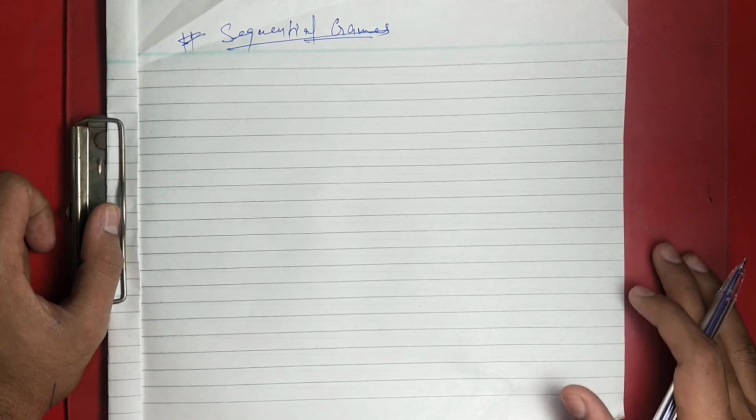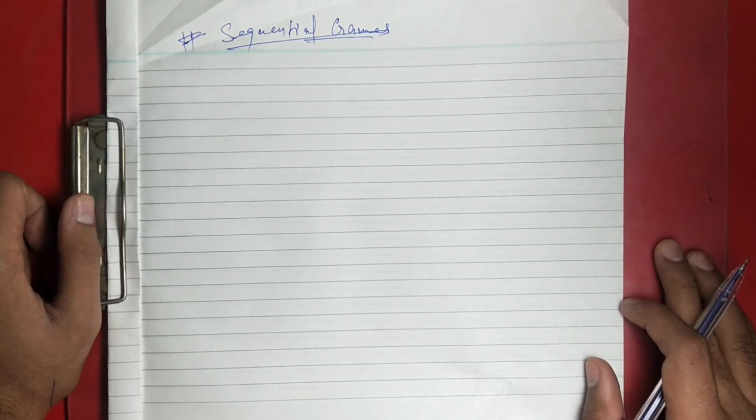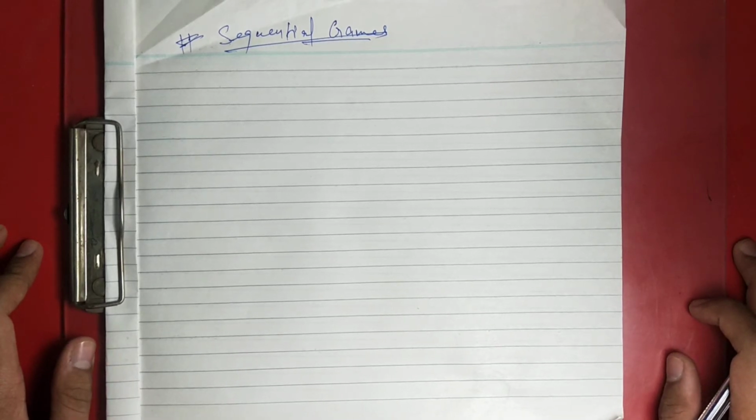You may have got the idea, but I'll still tell you the definition. It refers to a game in which players move in sequence, responding to each other's action and reaction. So how does it differ from the simultaneous game?